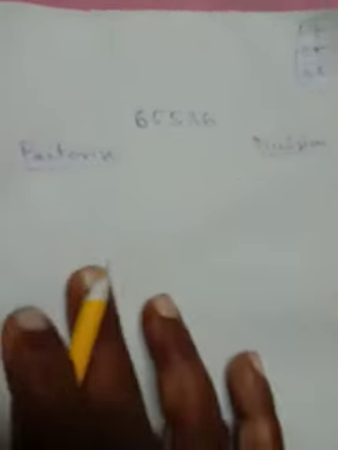To find the square root of any number, there are two methods: factorization method and division method. Let us see the factorization method.